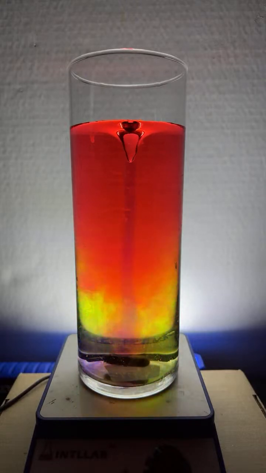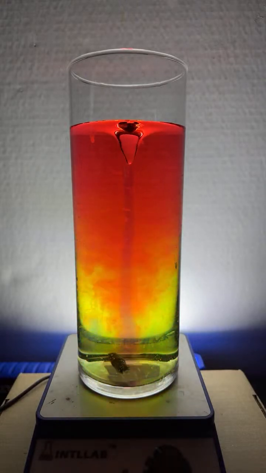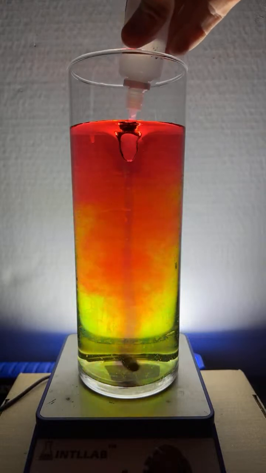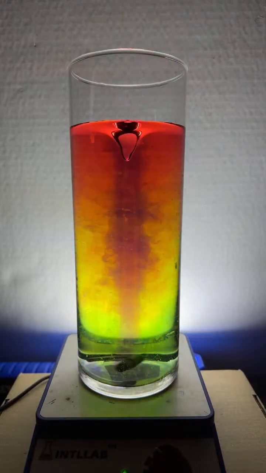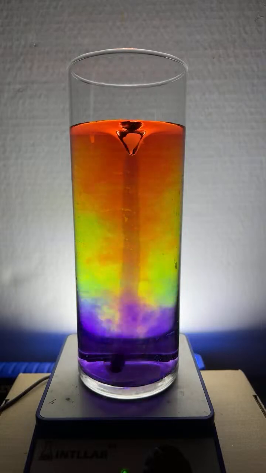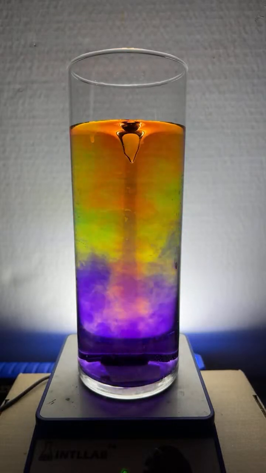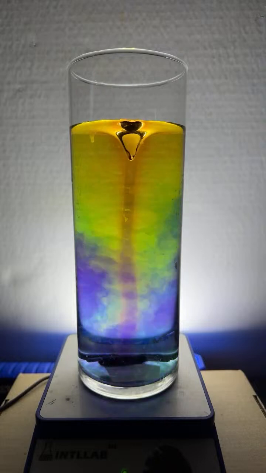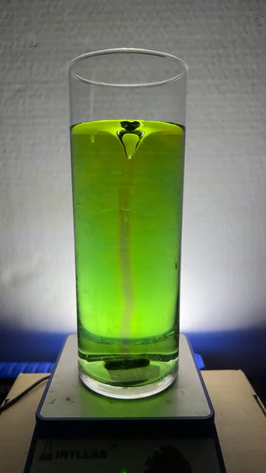See if we get the rainbow. Not quite. I'm going to just add just a bit more. Hope we get it. Hope we get that rainbow. There it is. All the colors of the rainbow in one flask. It's kind of neat. All right. Now that's neutral.